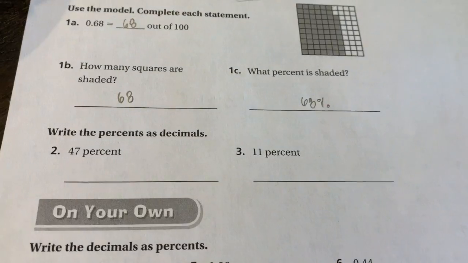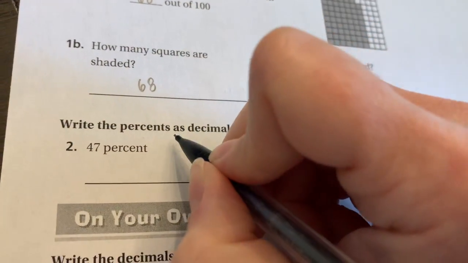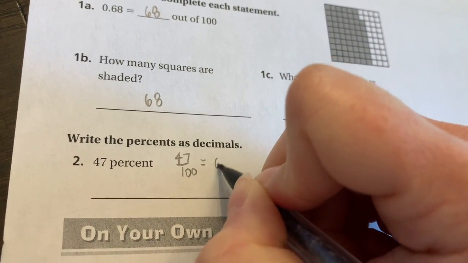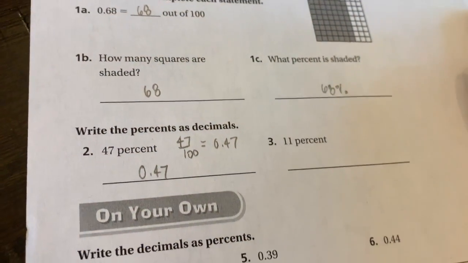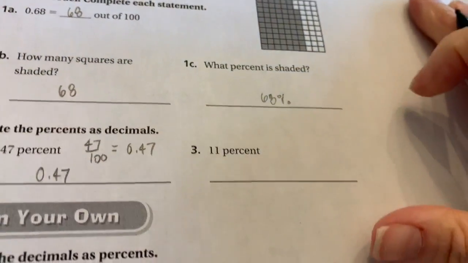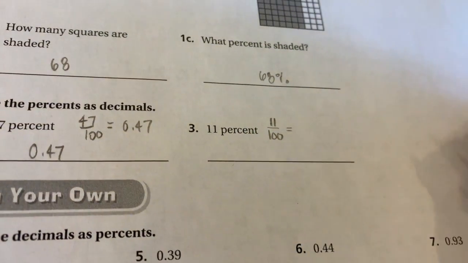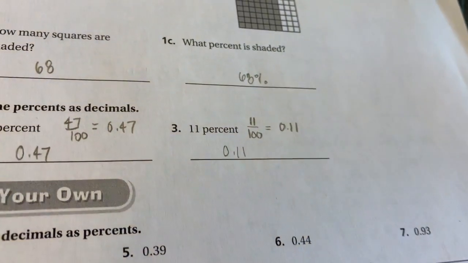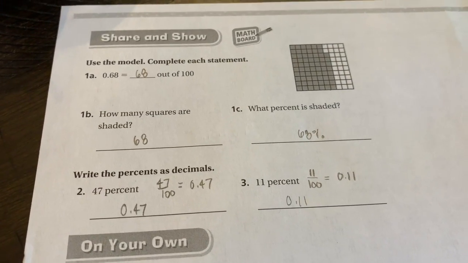So let's write these percents as decimals. 47% is 47 out of 100, which is 47/100ths, right? So that's 47/100ths, just like that. Okay. And then 11% is 11 out of 100, which is 11 hundredths. So that's 0.11. Okay, 11 hundredths. Nice and easy.